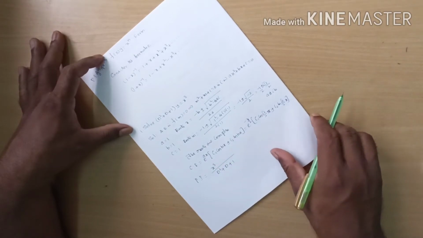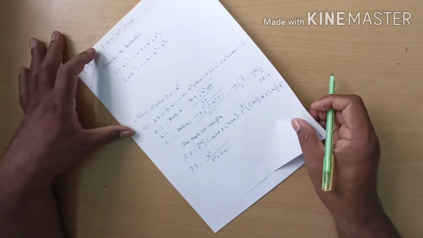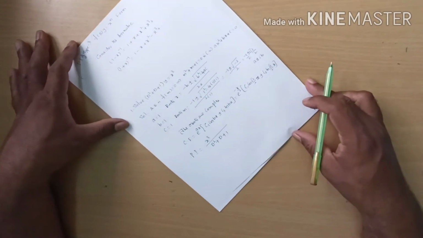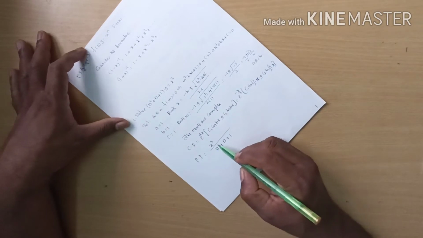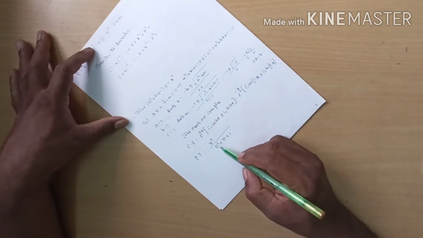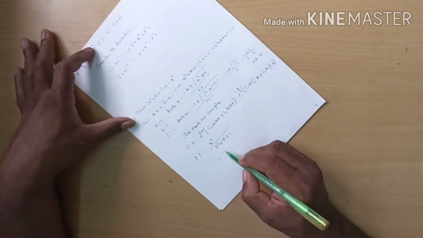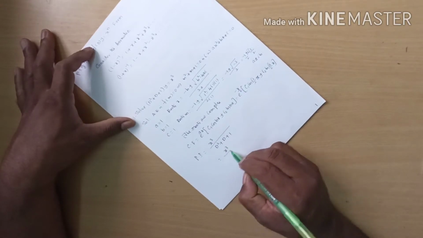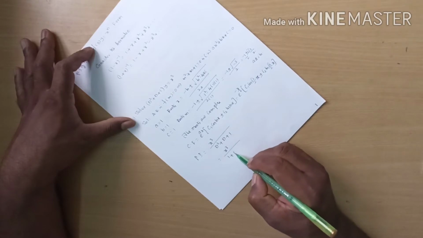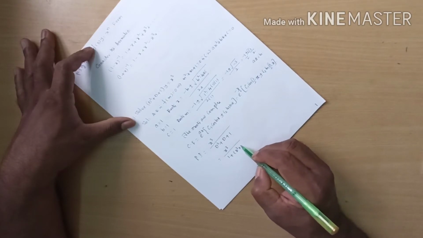Thus we get the complementary function. Coming to the particular integral, here you can see x power 3 by f of D. Therefore, it is x power 3 by D square plus D plus 1. You can take one common, otherwise it can be written as x power 3 by 1 plus D square plus D form.